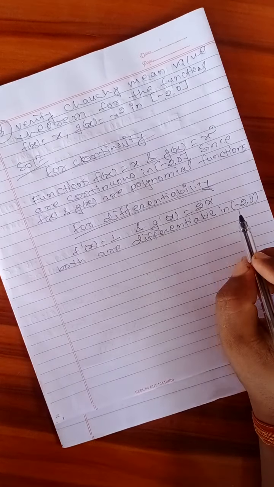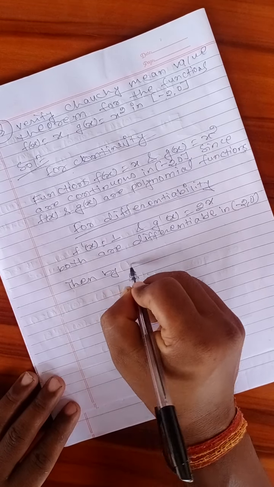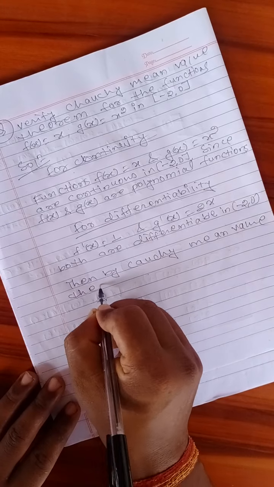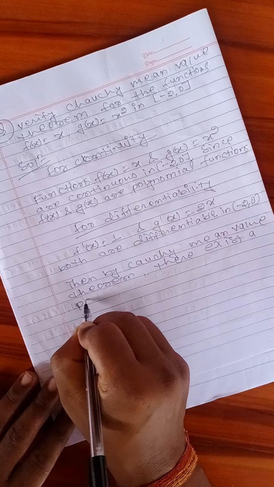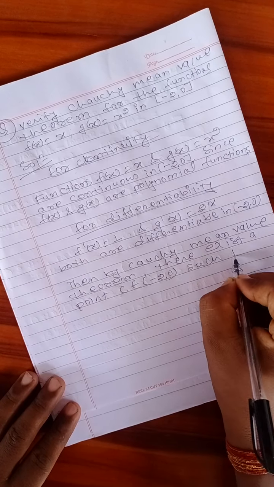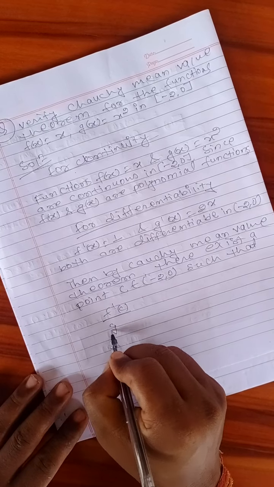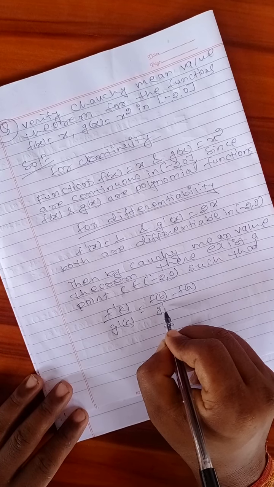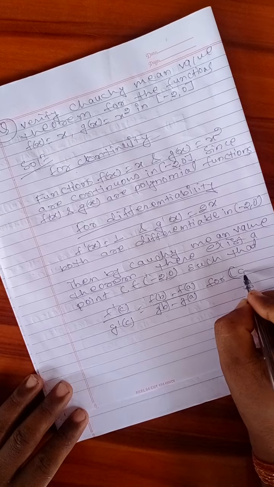Now you take one particular value, say c. Then by the Cauchy mean value theorem, there exists a point c between -2 and 0, and you need to check that this point lies in the interval, such that f'(c)/g'(c) = (f(b) - f(a))/(g(b) - g(a)) for the interval [a, b].